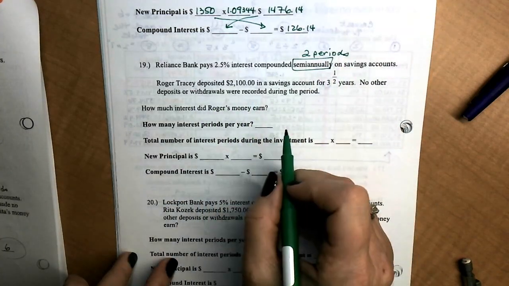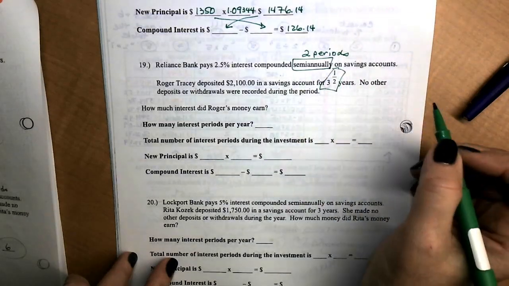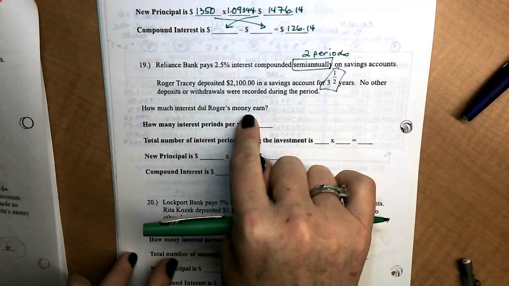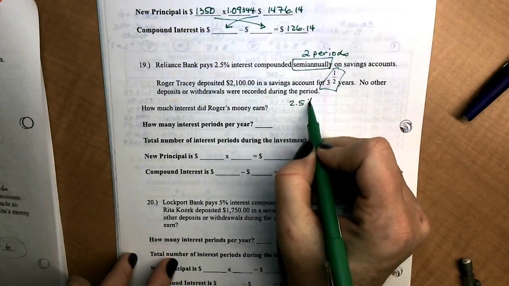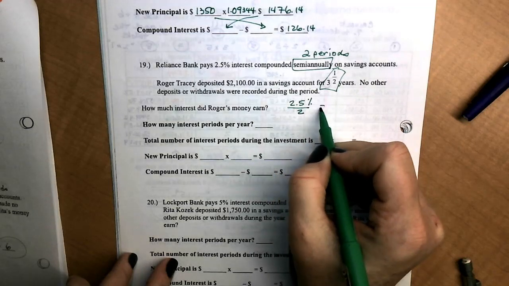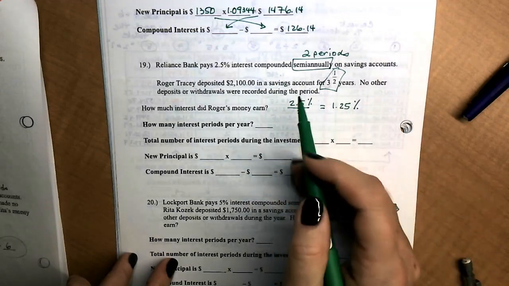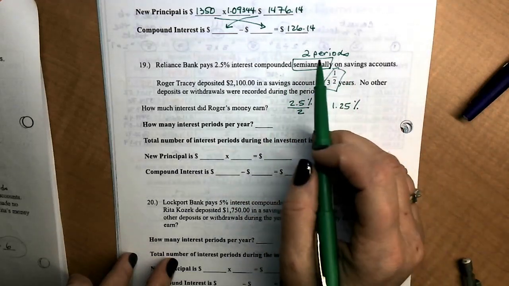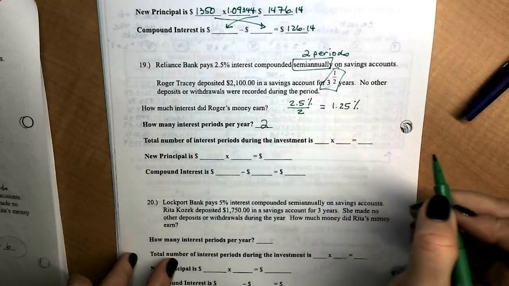He deposited $2,100 in his savings account for 3.5 years. There's that 3.5. No other deposits or withdrawals. How much interest did his money earn? So I have 2.5% compounded semi-annually, so 1.25% each compounding period. So 2 times 3.5, so there's 2 of these.